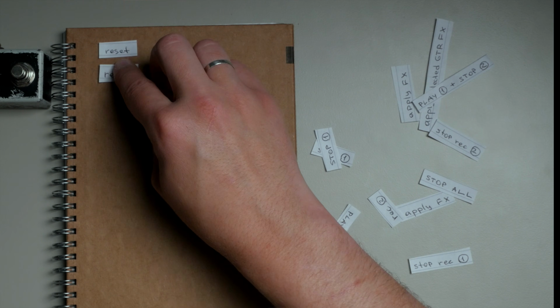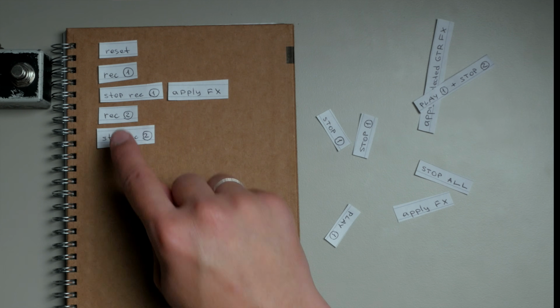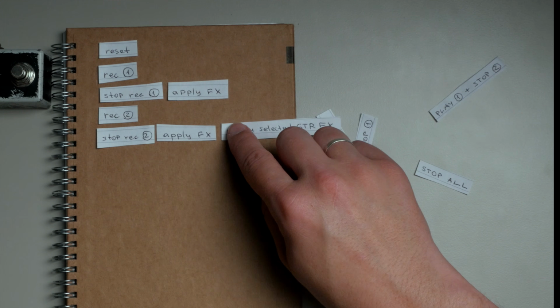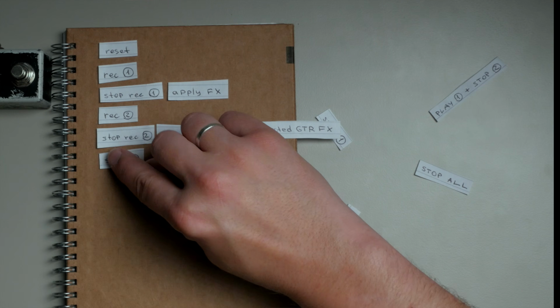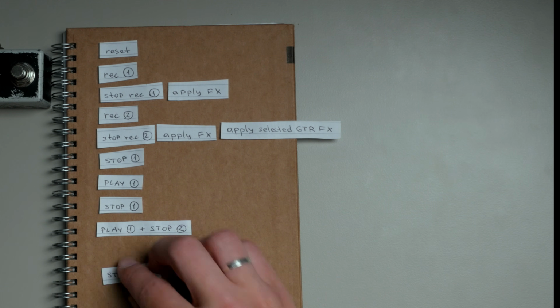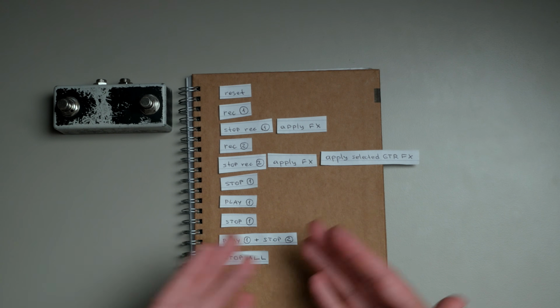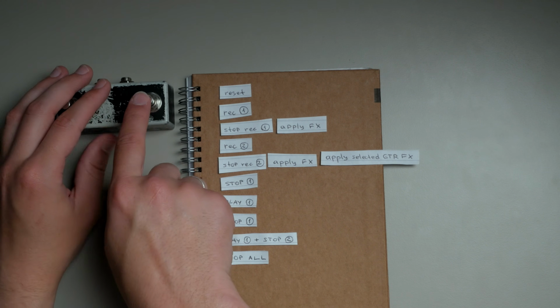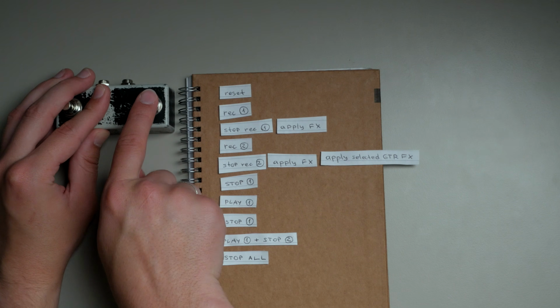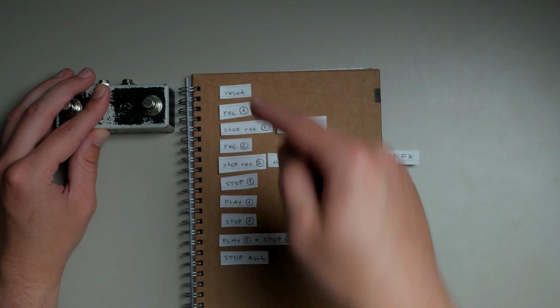Start recording the first loop, stop recording, and apply effects. Loop number 2, stop recording, effects for that loop, guitar effects. Stop the first loop, play the first loop, stop it again, play it again, but stop the second loop, stop it all in the end. I have my script, I have my actions in order, and I use just one single foot switch to step through them manually, one by one.